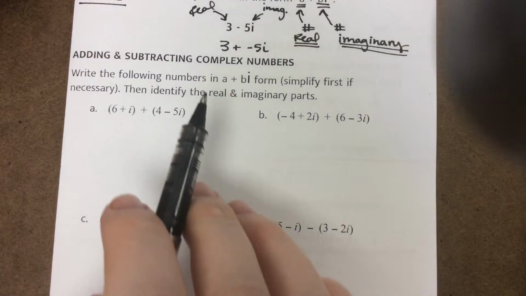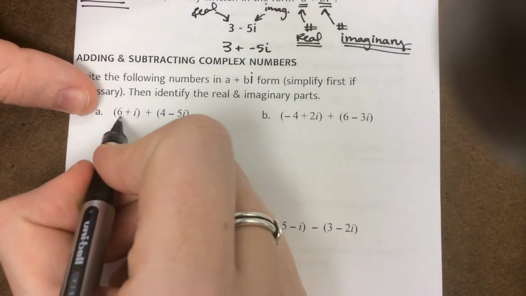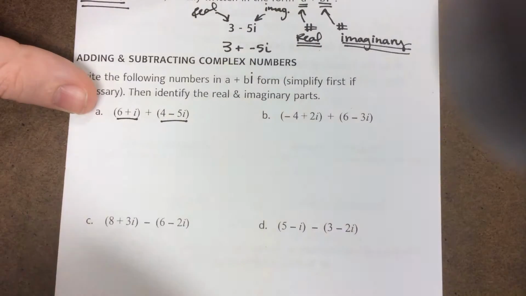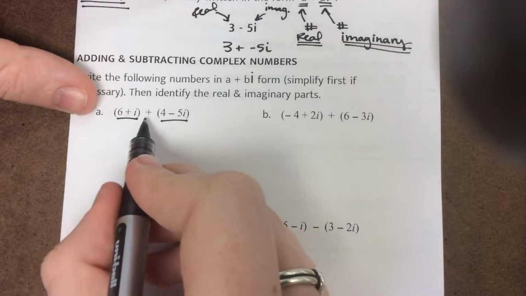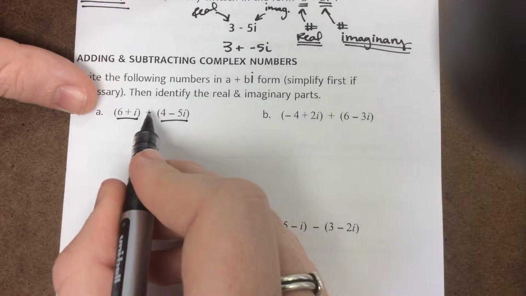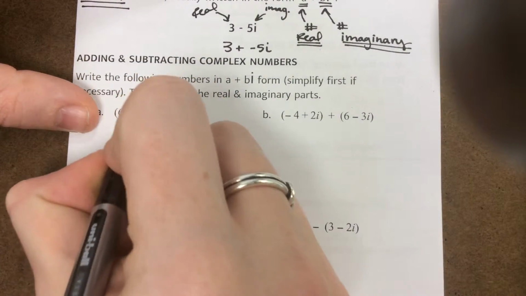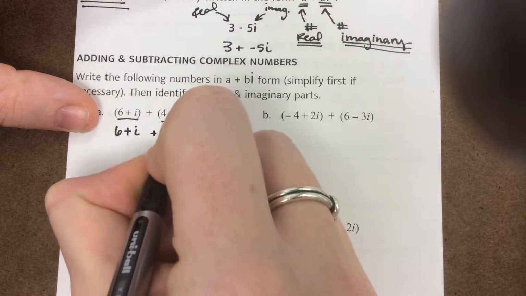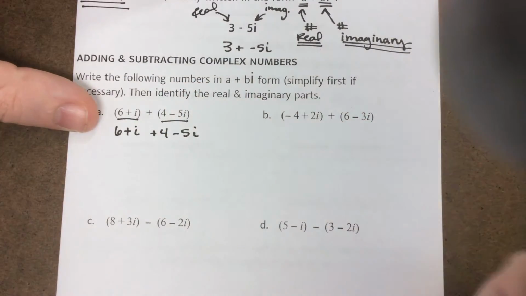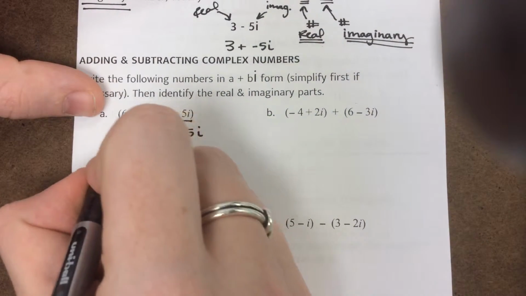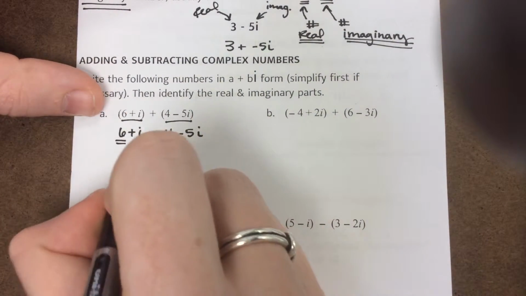So we're going to talk about adding and subtracting complex numbers, and then multiplying complex numbers. If I'm adding the complex number 6 plus i and the complex number 4 minus 5i, when you're adding, the sign doesn't change at all. So this is just 6 plus i plus 4 minus 5i. You're just going to combine the like parts. We can combine the real parts: 6 plus 4 is 10.